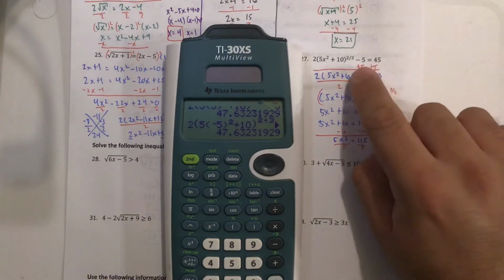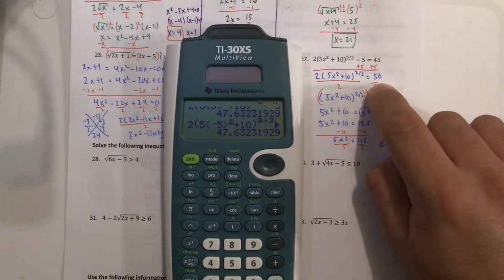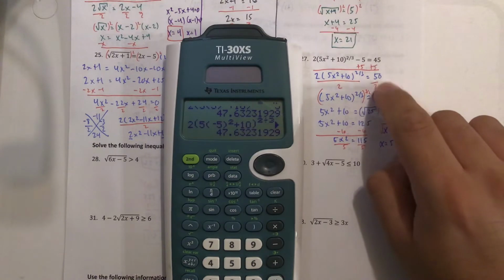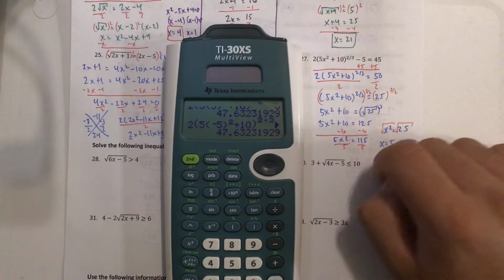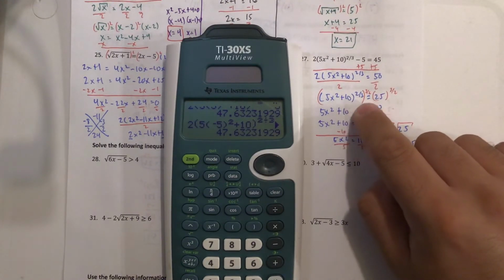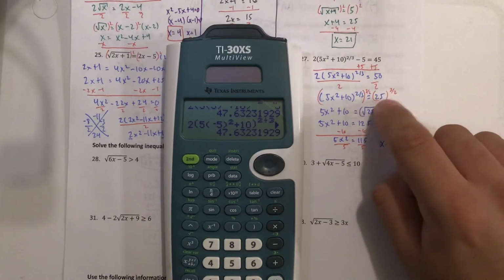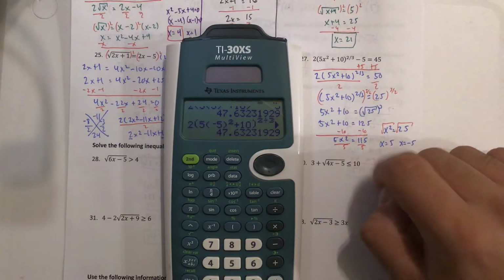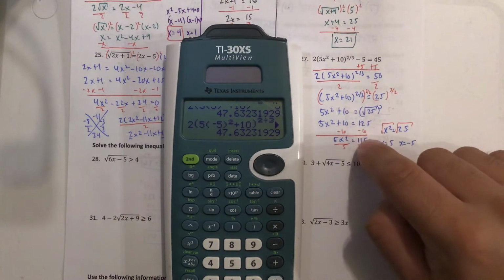It's not something we want to do. So we're going to add the 5. We get 50. Divide by 2. 50 divided by 2 is 25. Then we raise both sides to the reciprocal. So the square root of 25 is 5. 5 cubed is 125. We subtract 10. We get 115.